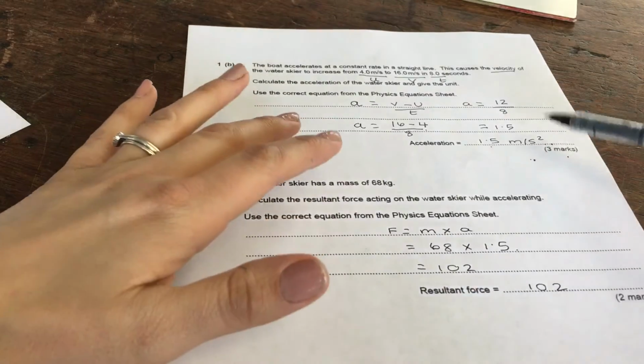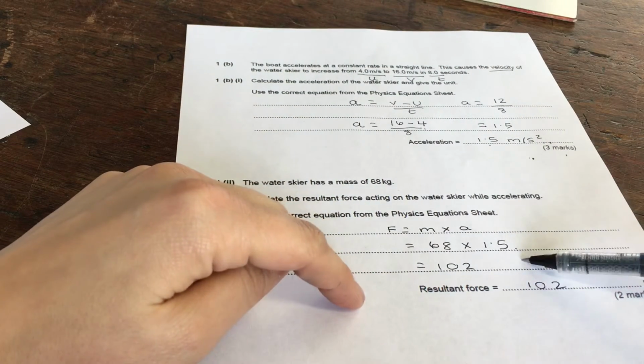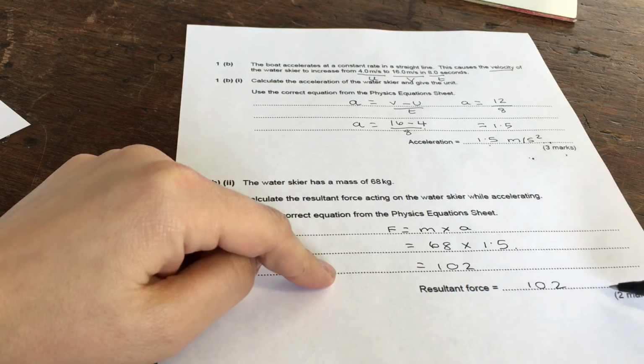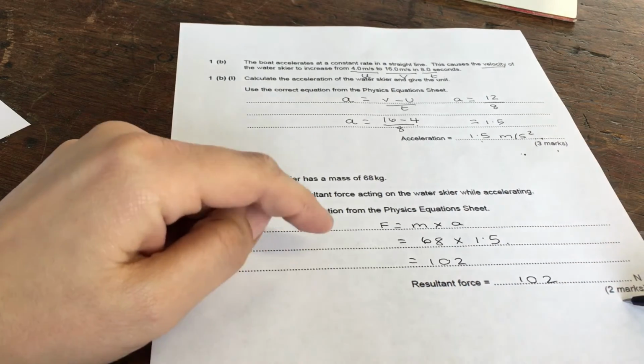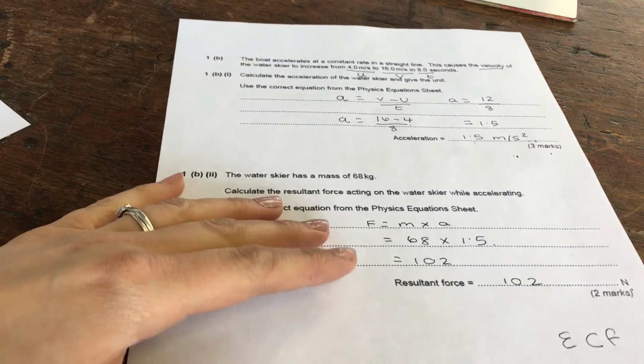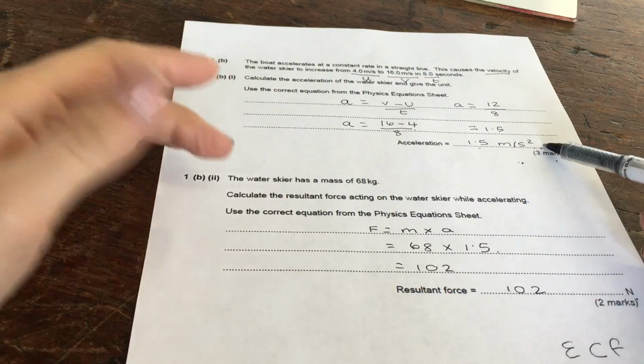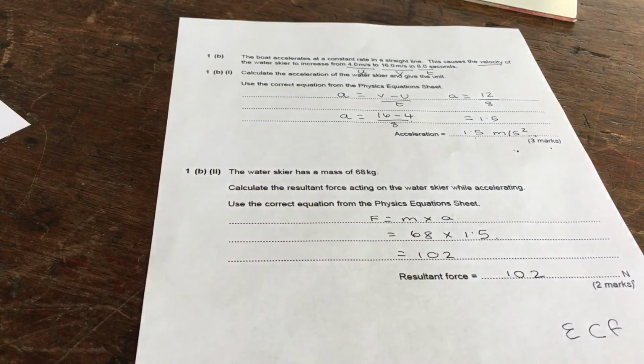Incidentally, if you hadn't done this correctly, but used it correctly within this answer, even though this would be wrong, you'd still get both of those marks. It's called error carried forward. So even if you don't know this, but you know how to do that, take a guess. They can't penalise you twice for it. I hope that helps.